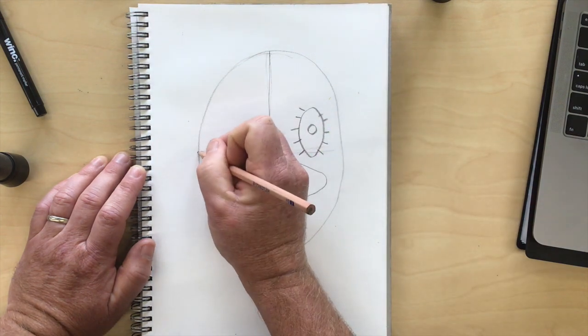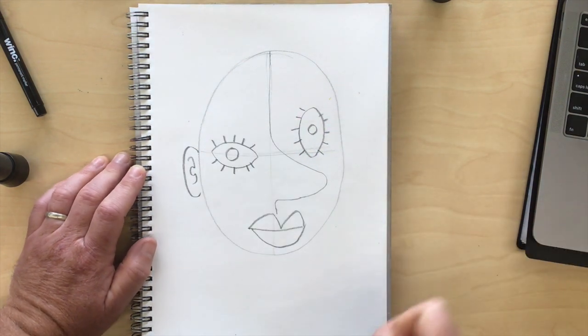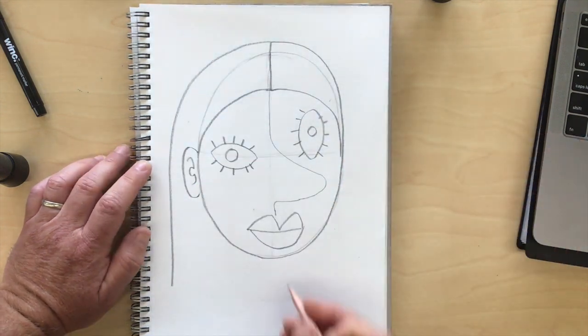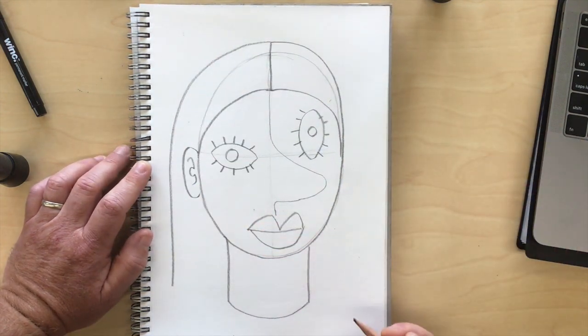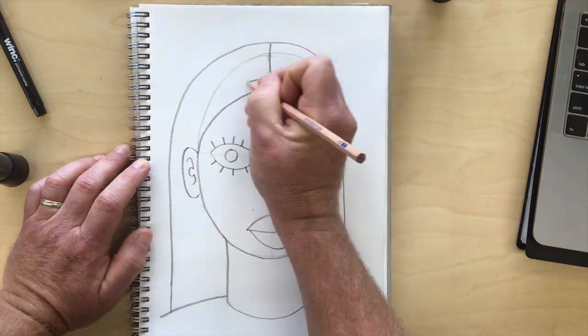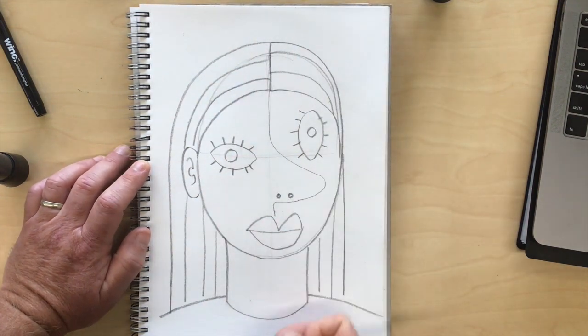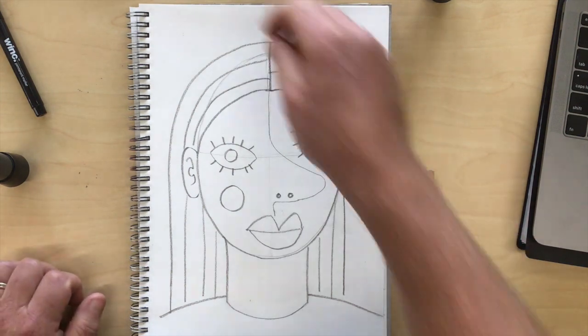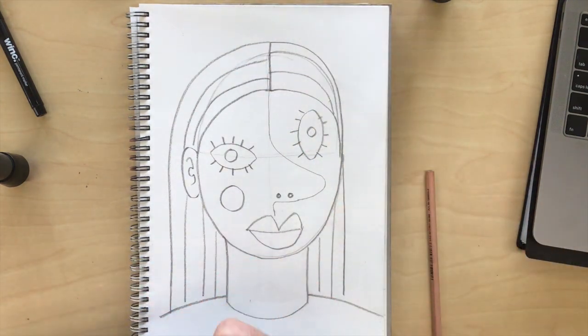Maybe an ear, and maybe some hair. Oh, don't forget a neck and some shoulders. Maybe some cheeks. Okay, and now I'm going to just trace around this with my black texter.